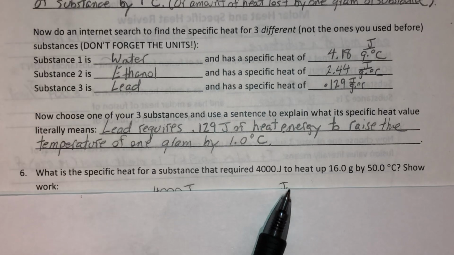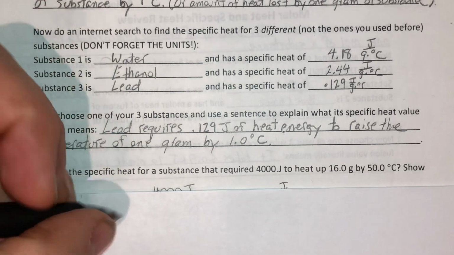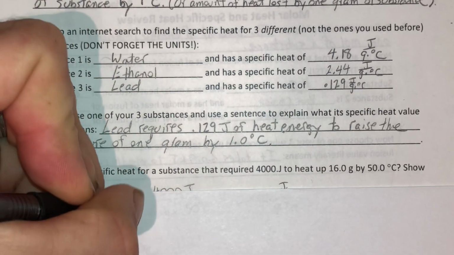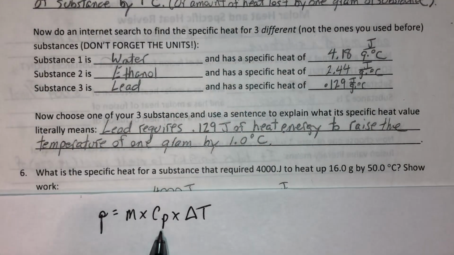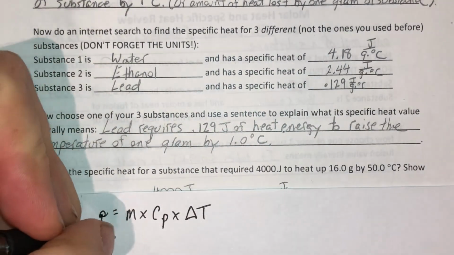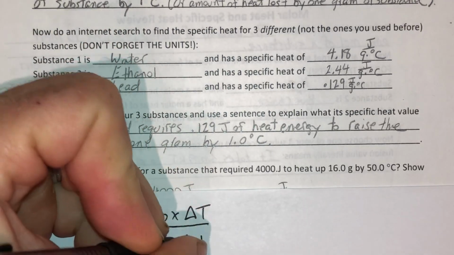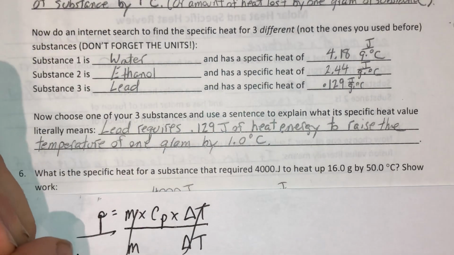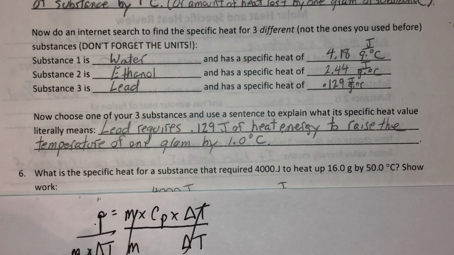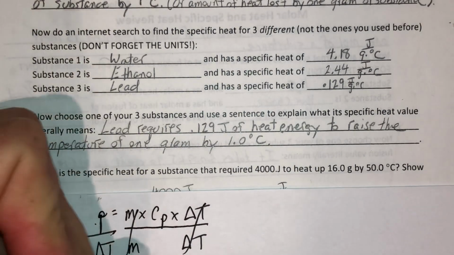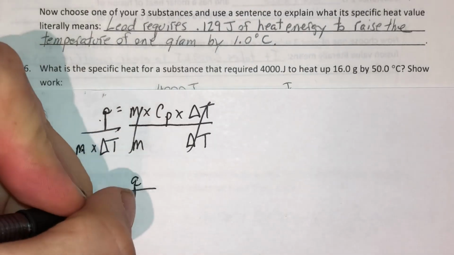Now we're doing a solving problem. What is the specific heat? Since the original equation is Q equals M times Cp times delta T, we're asked to solve for Cp. How do we solve for Cp? We're going to divide by M and delta T. So Cp equals Q over M times delta T.